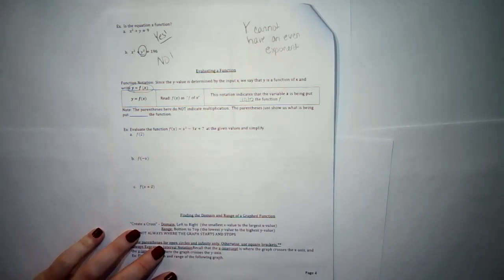Now I kind of mentioned this to you before, but before the pandemic, I would have night classes with adults who had not taken math in a really long time. If you can imagine your mom or dad or grandma trying to take college algebra, it's a struggle.